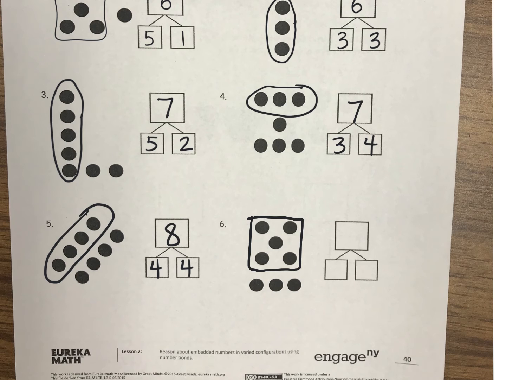5. So one of my parts is going to be 5. And what part did I not circle there? 3. The other part's going to be 3. 8. 5, 6, 7, 8. You're right. The whole number or the total is going to be 8.